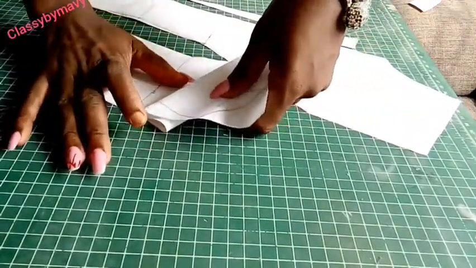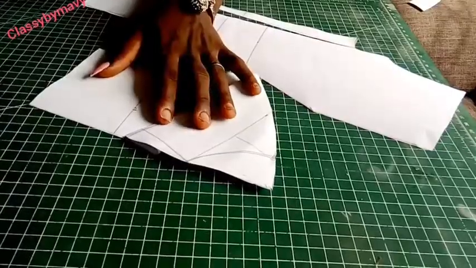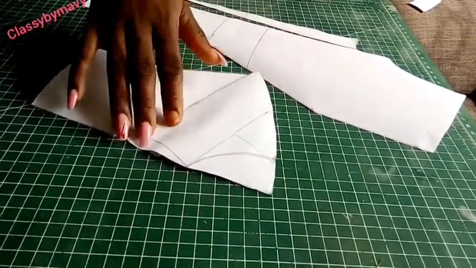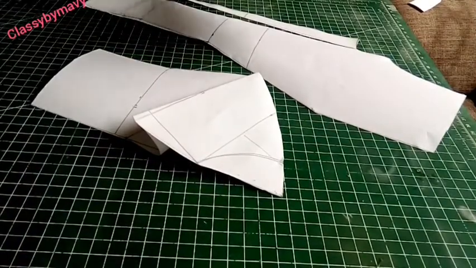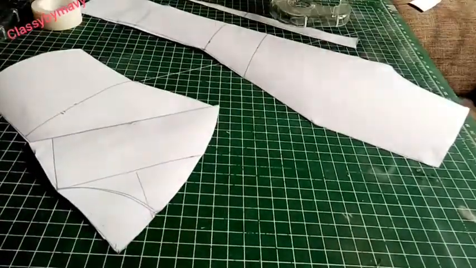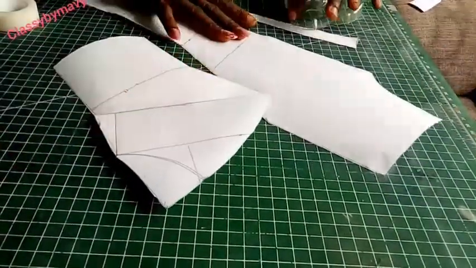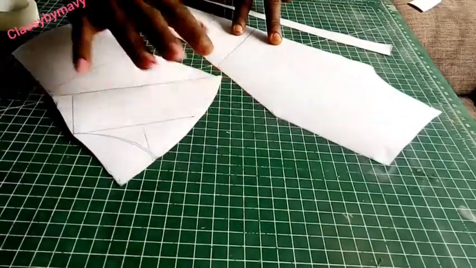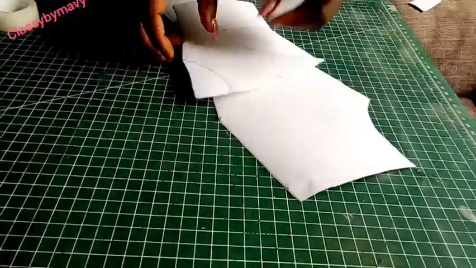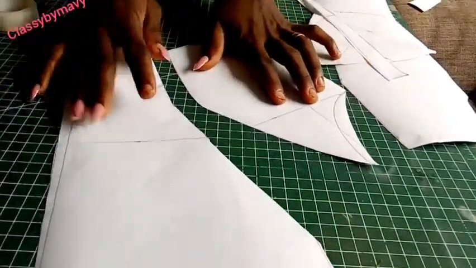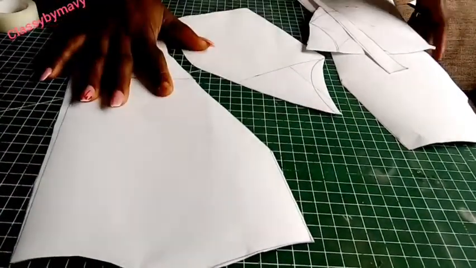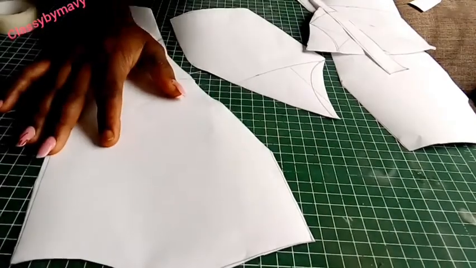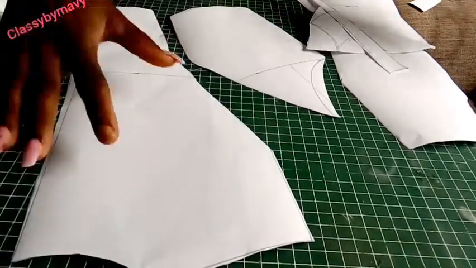Then to get the side seam, you have to close the bust this way. I'll just use my tape now and hold it together. Alright, I've closed it, and then the front is perfectly set. Okay, and then for the back, there's what we've gotten. Okay, can you see it? It's for the back. And a princess bustier with armhole, princess bustier with illusion neckline is ready.